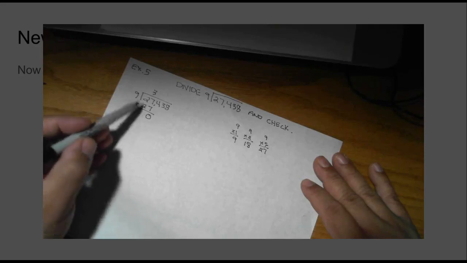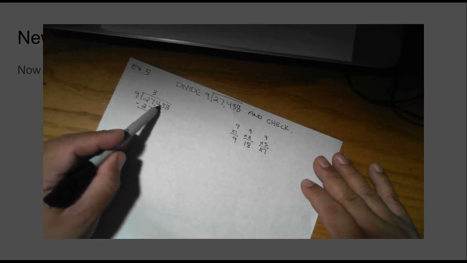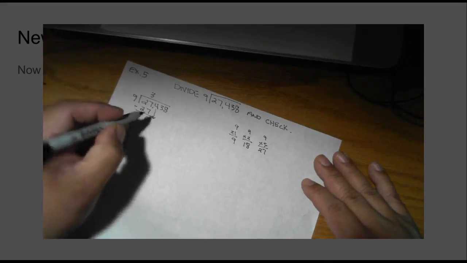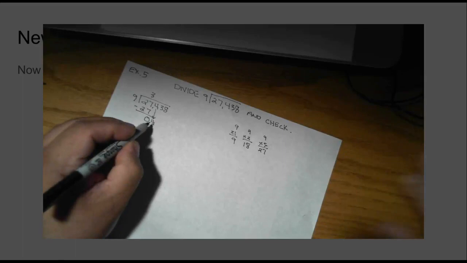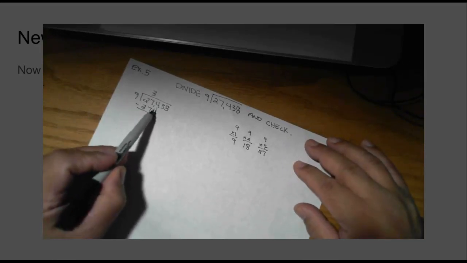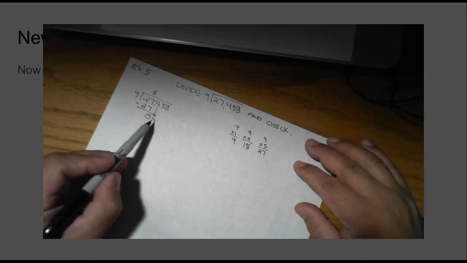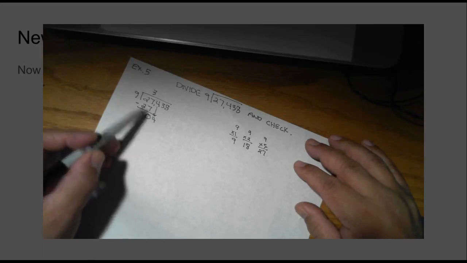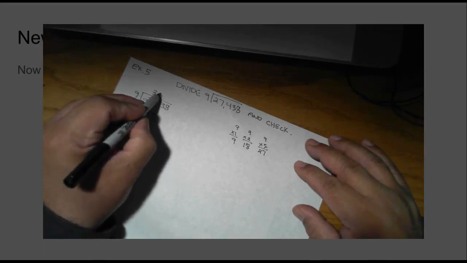Okay, so we're not done though because we have other numbers in the dividend to bring down. So let's go ahead and bring down the 4. Okay, so we see here that we brought down the 4. So now the question is 4 divided by 9. Well, we know that 4 can't divide into 9, right? So what we're going to have to do is put a 0 here.